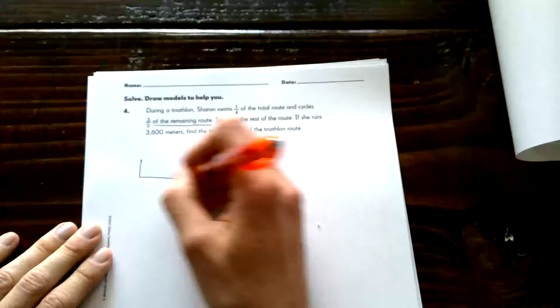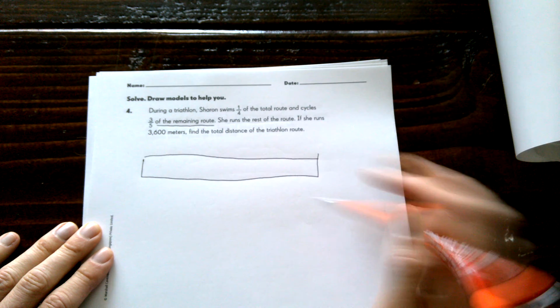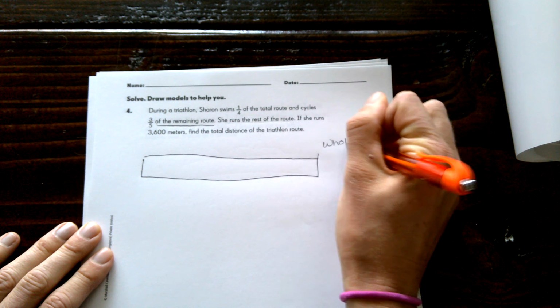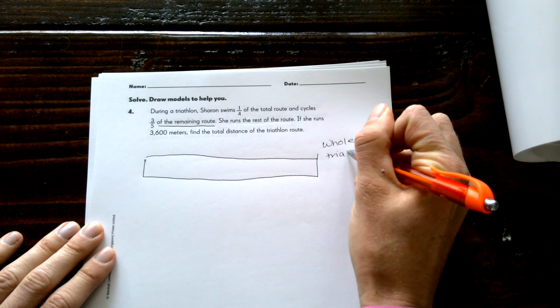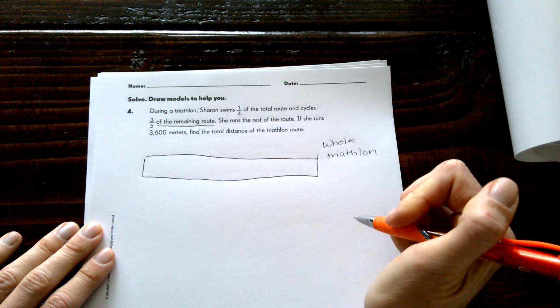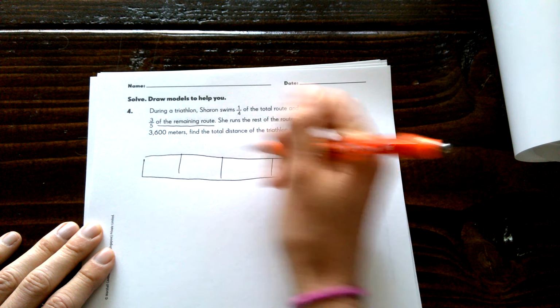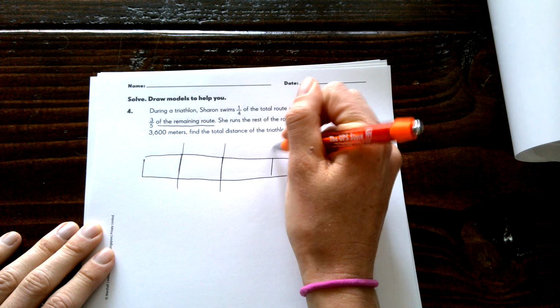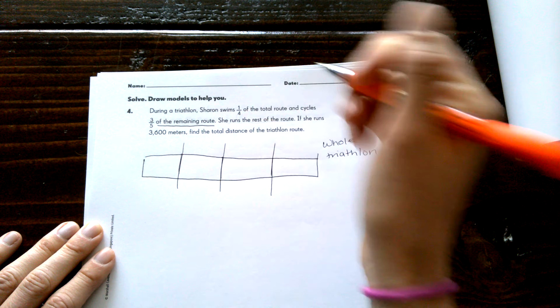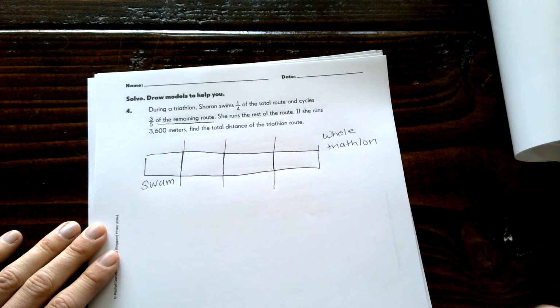All right, here is the whole triathlon. She swims 1/4 of it, so let's cut it into fourths. Now we're gonna have to cut these fourths again. We know that because we have one of the remaining. So here's what she swims. That's what she swam.